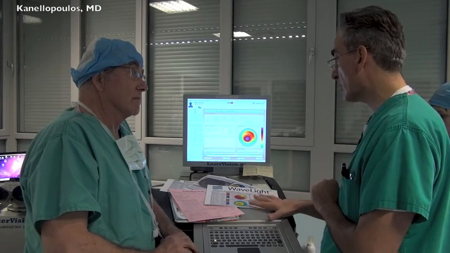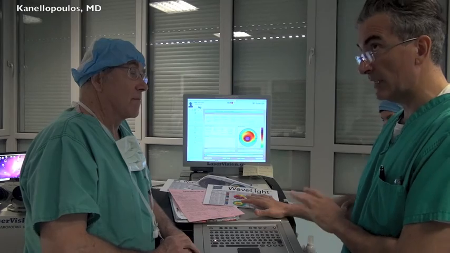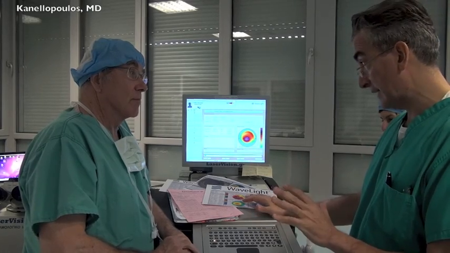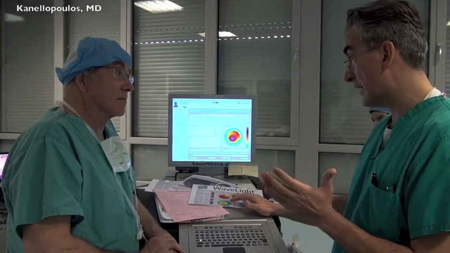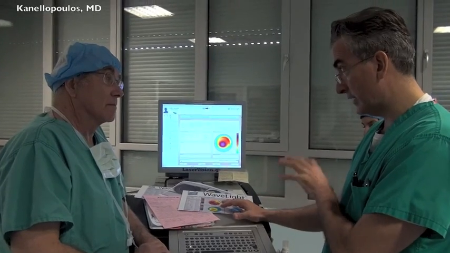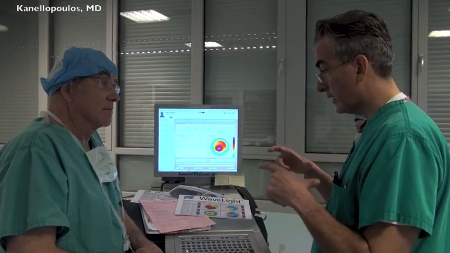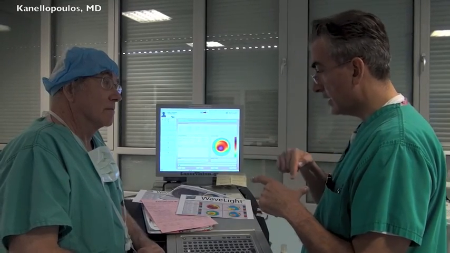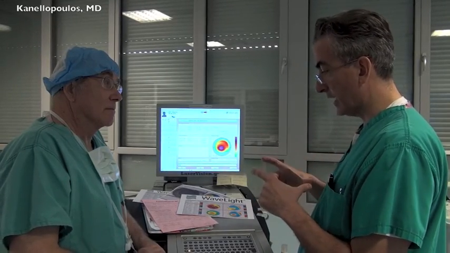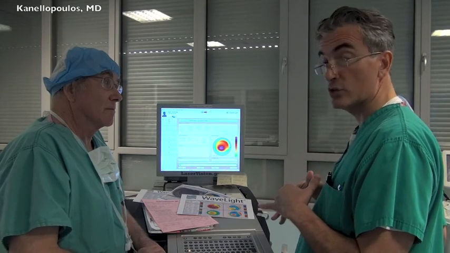And that's why we recommend doing a PTK scrape even on normal cross-linking cases where somebody does not want to do laser, because this PTK epi scrape will create a little furrow at Bowman's at the periphery of the PTK and will allow better riboflavin penetration.